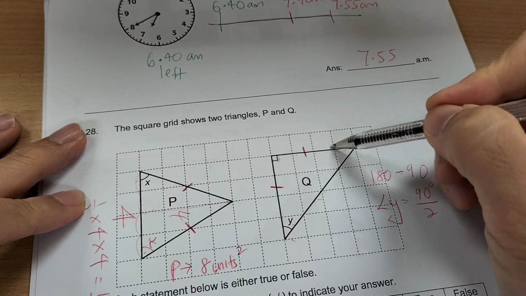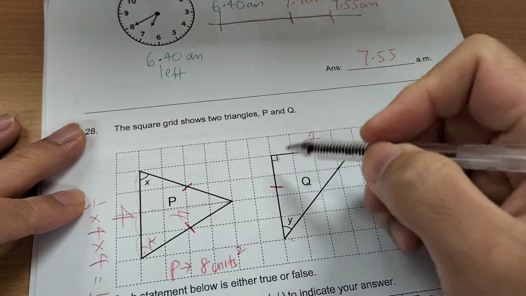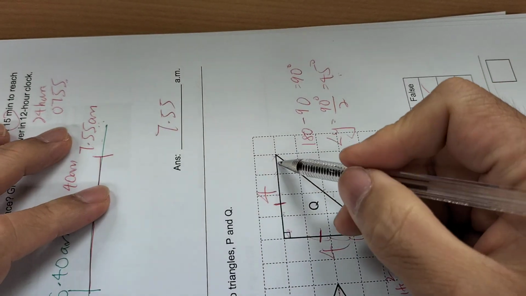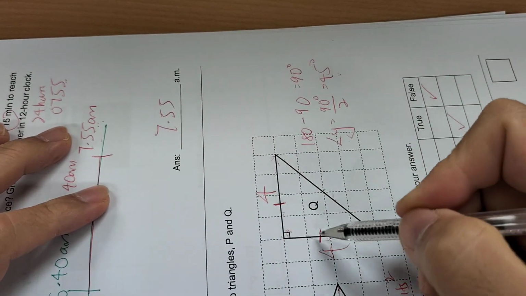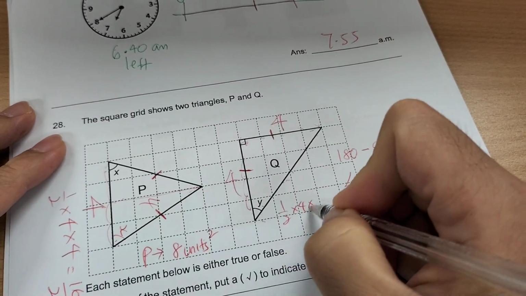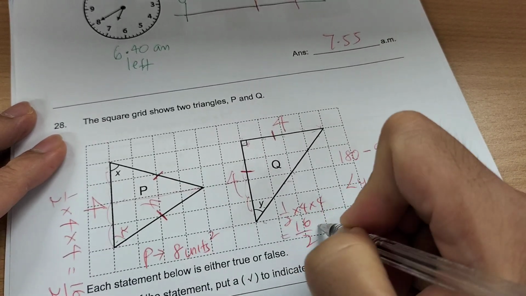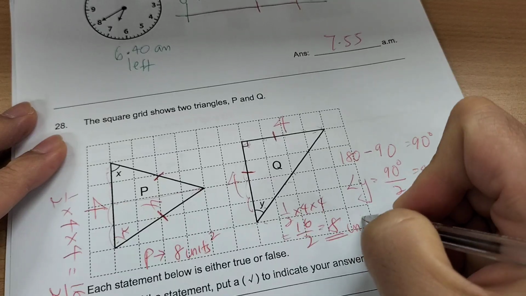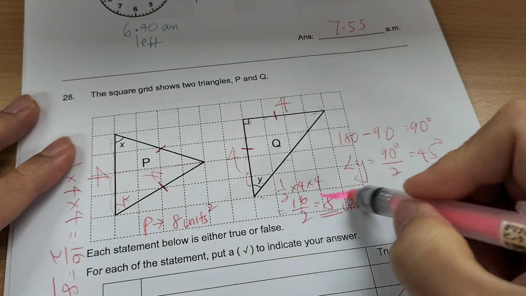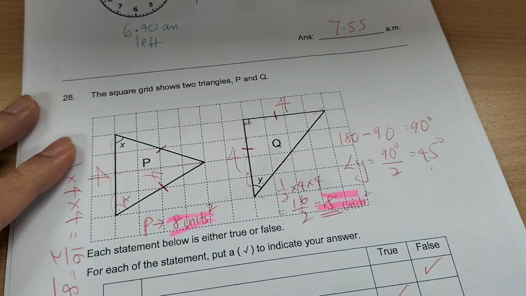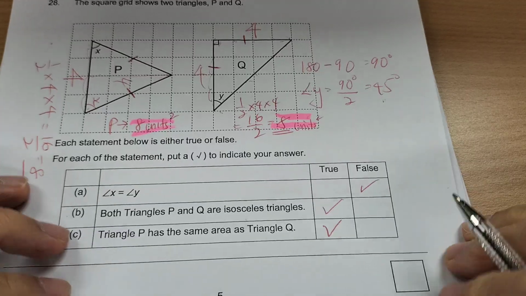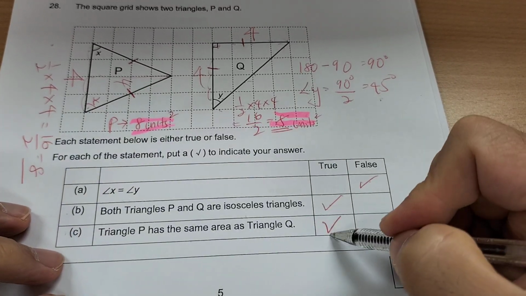Let's count. 1, 2, 3, 4 on this side. 1, 2, 3, 4 on this side. Remember, area is half times base times height, so half times 4 times 4. 16 divided by 2, also 8 square units. So it is true. Both of these have the same area. Therefore, it is a true statement. So false, true, true.